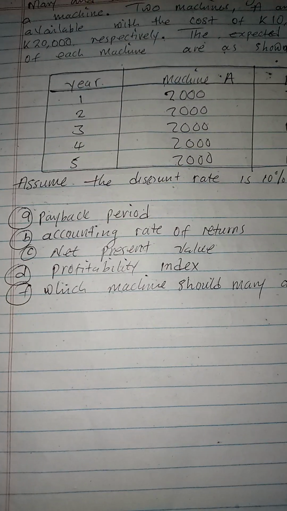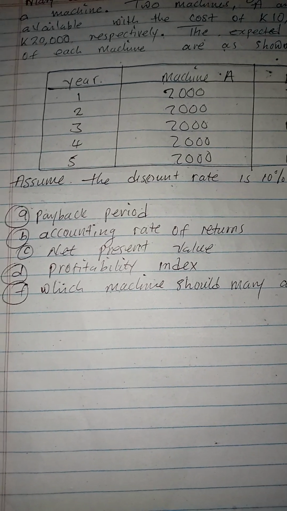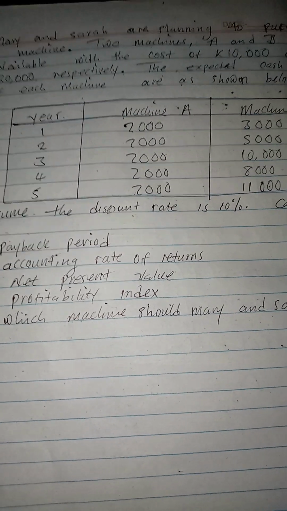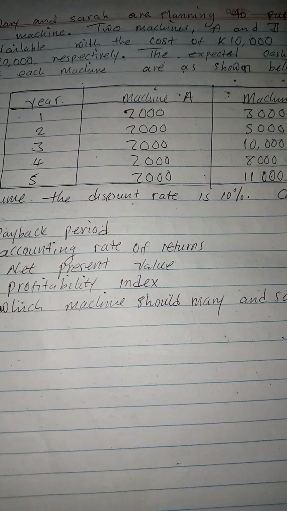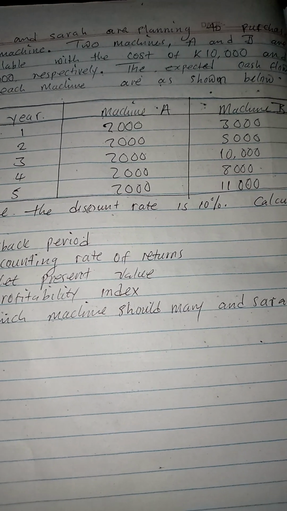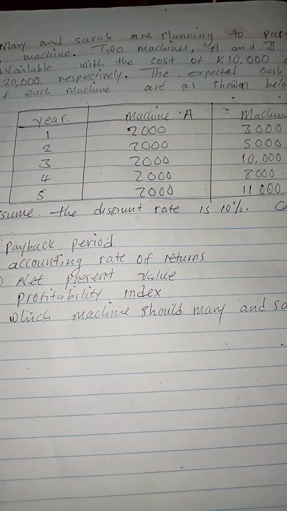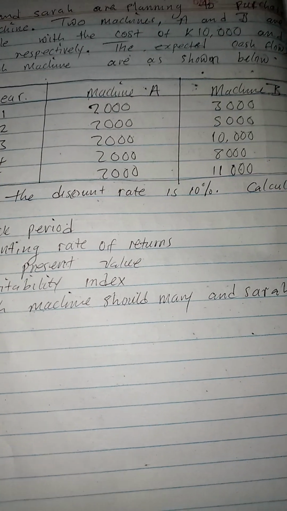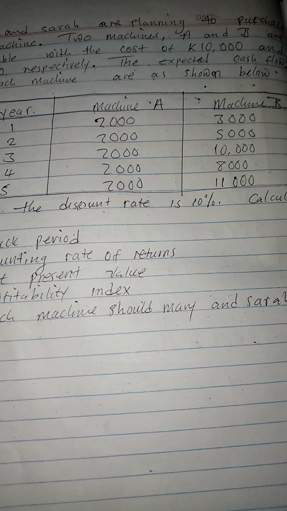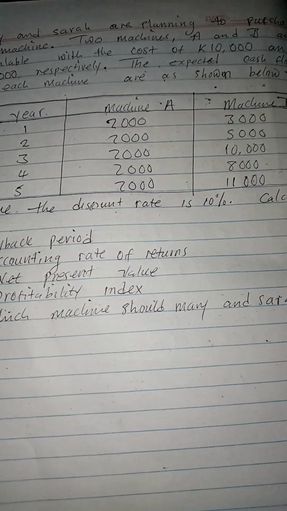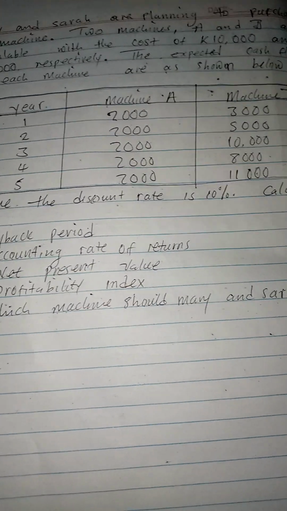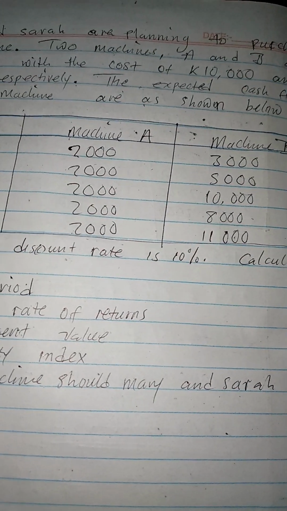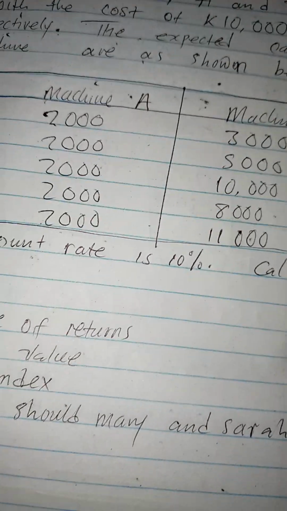So the payback period is a method whereby you only look at how long it is going to take for this investment to recover its cost. How long is it going to take for this particular investment to recover the cost? This method is commonly used. A lot of people, when they are trying to decide which investment to go for, will look at how long it is going to take to recover the cost they put into that particular investment. So let's see how we go about it.